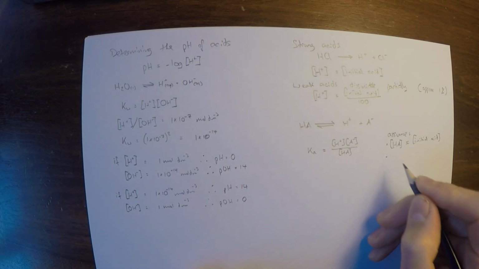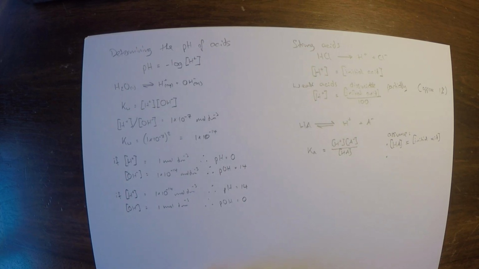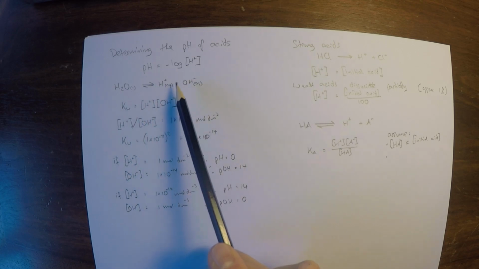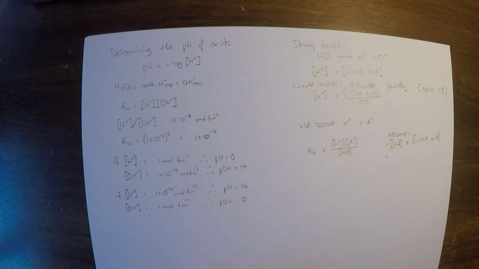The second assumption that we can make is that although this is dissolved in water, and water will be contributing some H+ ions into the solution, the number of H+ ions contributed at equilibrium is going to be negligible, as an increase in concentration of H+ ions due to the acid is going to shift the equilibrium of water over towards the left.